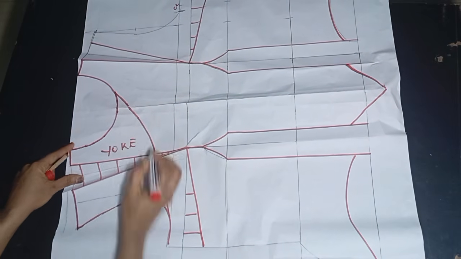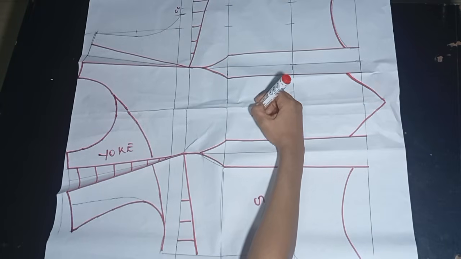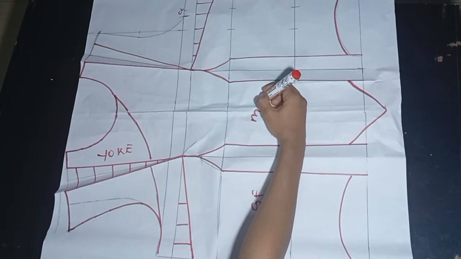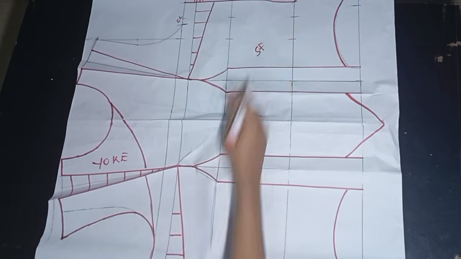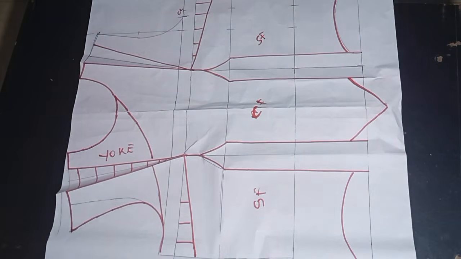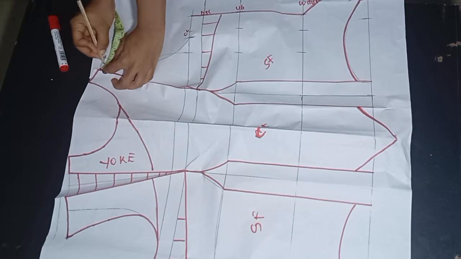I'll just write yoke to indicate that this is the part that is the yoke, and I'll now go ahead to label out my pattern as side front, center front, and side front. Now let's move over to the other side. For here, I'll blend in my dart, so I'm just going to mark extra 1 inch.